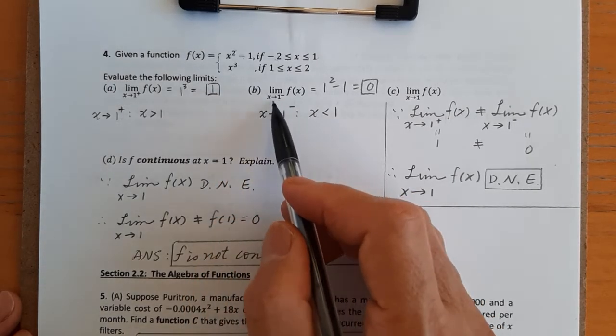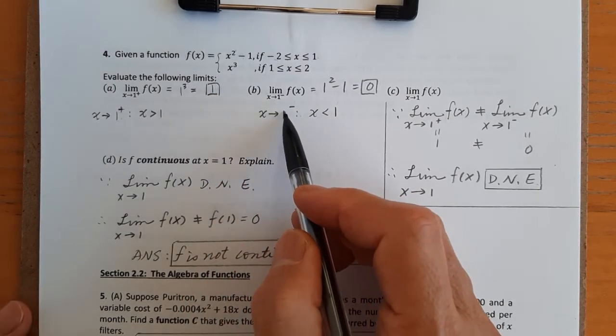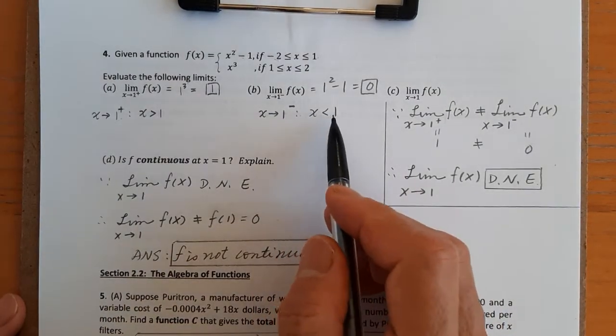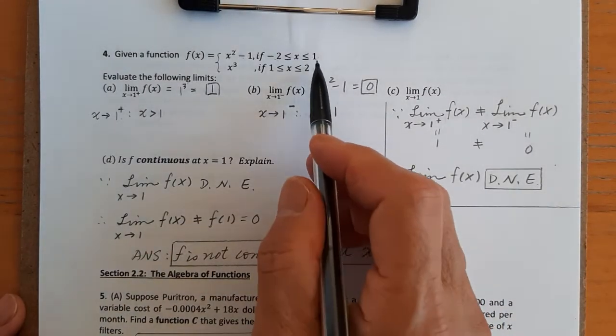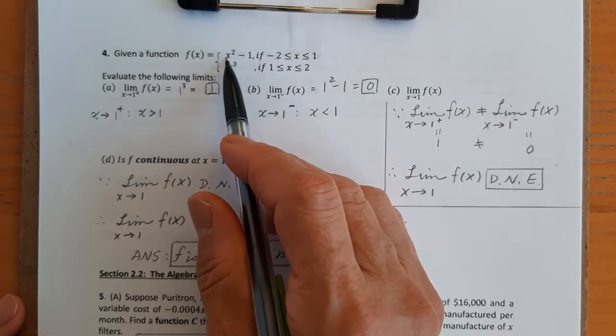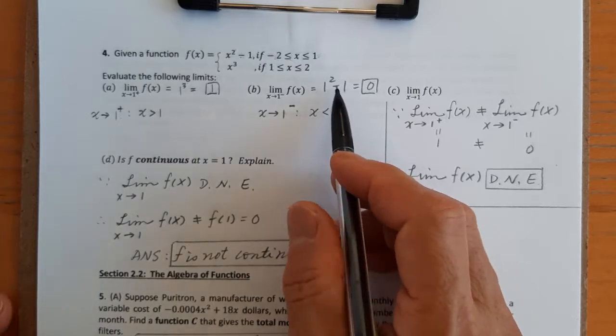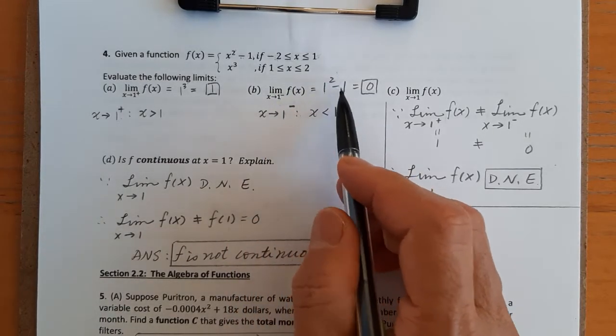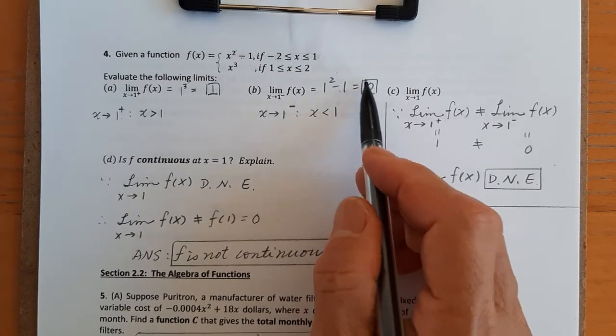And the other one, x approaches 1 from the left-hand side, which means x is less than 1. So use x squared minus 1 and plug in 1. 1 squared minus 1 is 0.